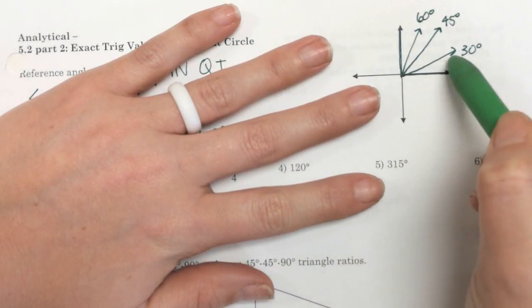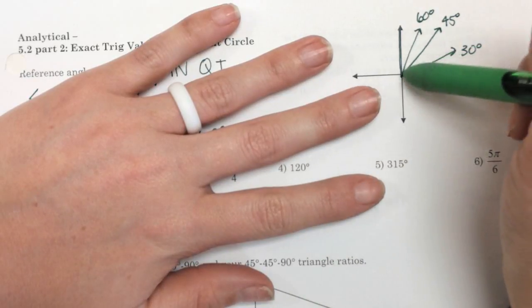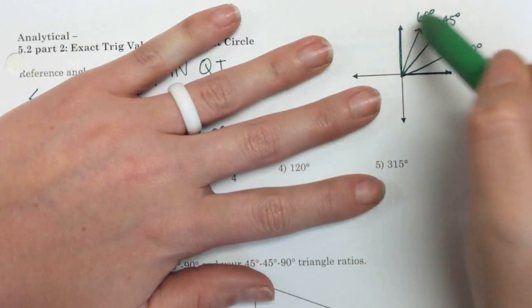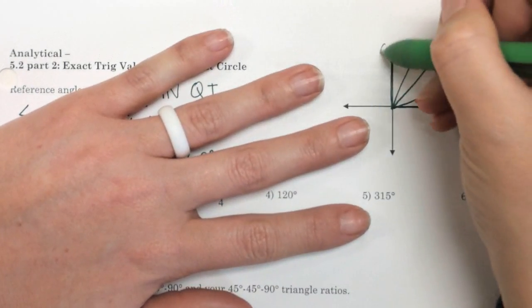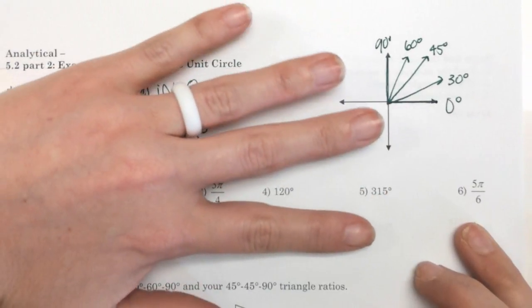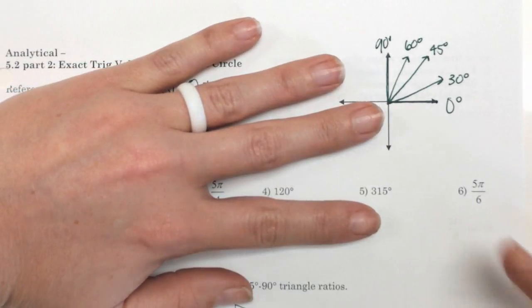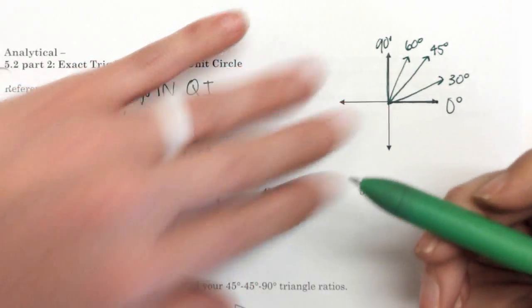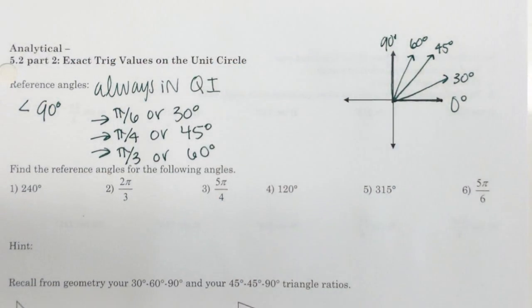The index finger? The middle finger? 45. 60. And the pinky? 90. Good. And let's write that just so we don't forget. So the hand trick always has to be done with your left hand because that's what looks like quadrant 1. And also just remember the thumb is always 0, then 30, 45, 60, 90. Alright, we are going to use that in a minute.